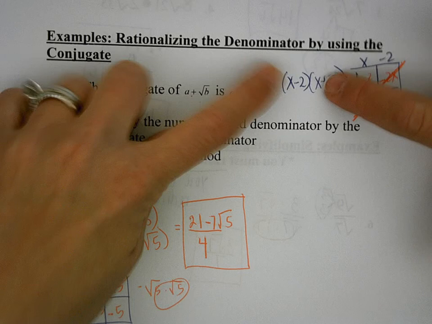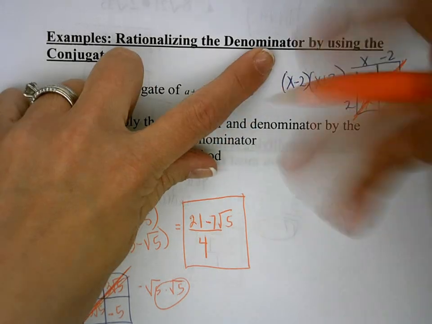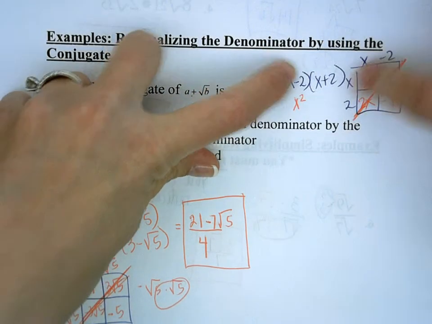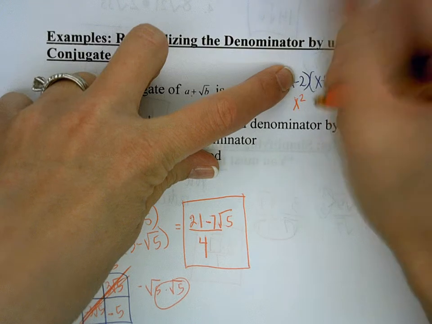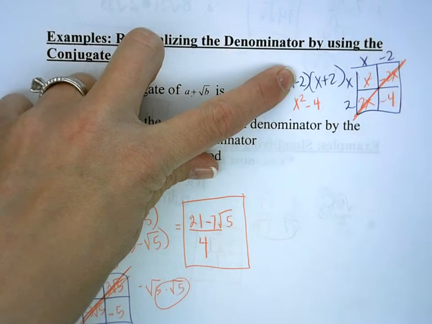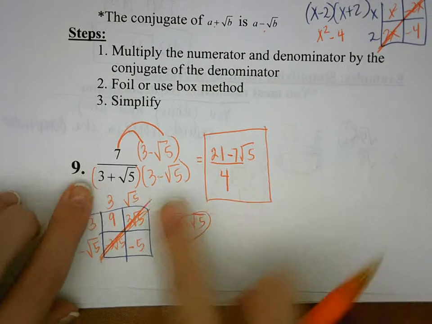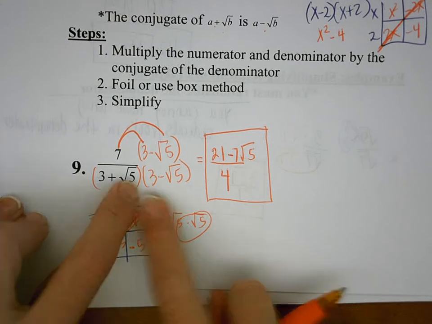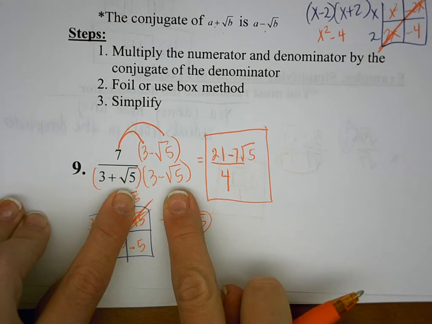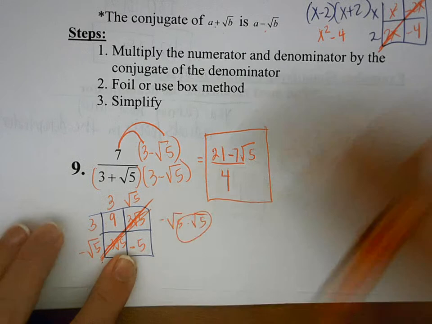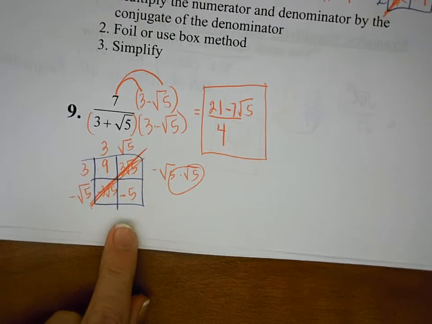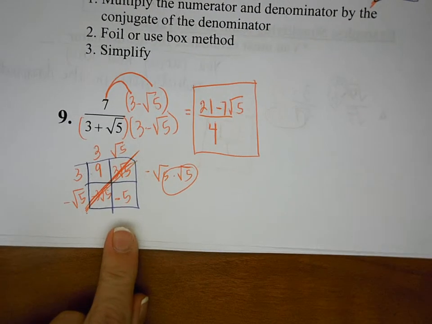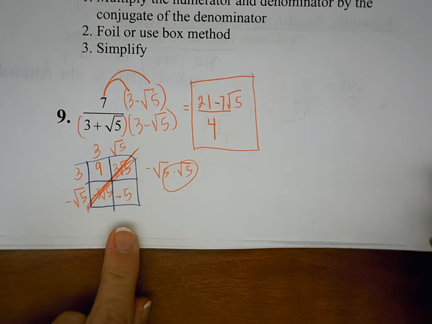It's your front 2 terms multiplied together, which would make x squared, and your back 2 terms multiplied together, which makes a negative 4, right? So it's the same thing here. Your front 2 multiplied together would make a 9, and your back 2 would multiply together to make a negative 5. But could you always use the box and make sure you do it correct? Yes. Okay. Questions? No? All right, moving on.